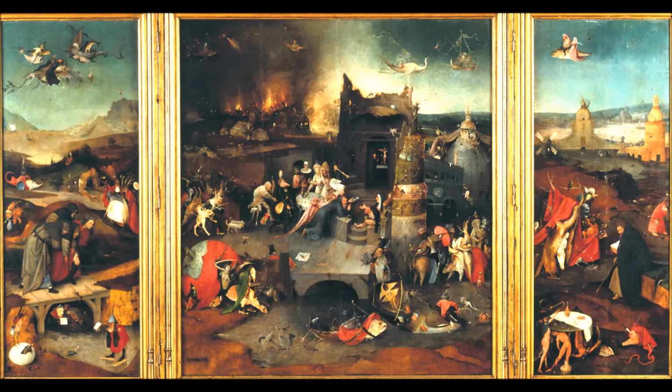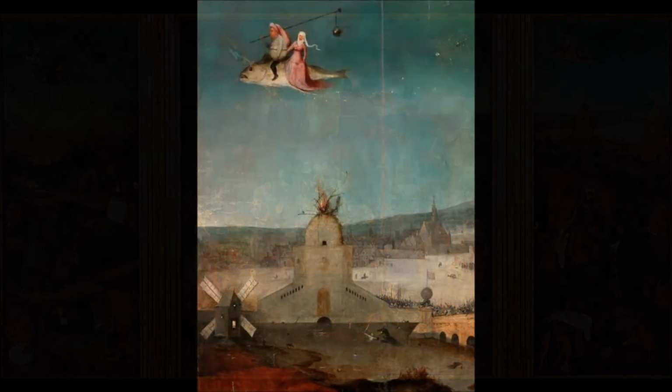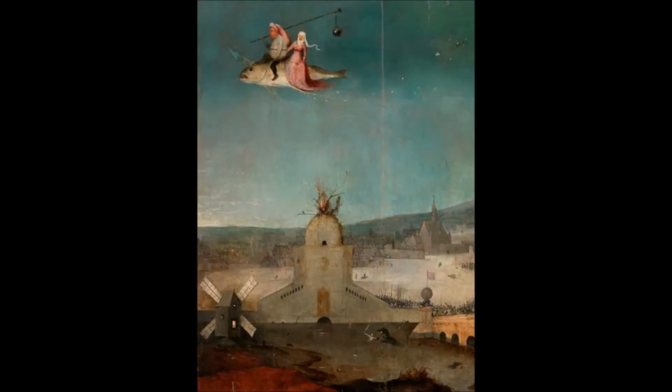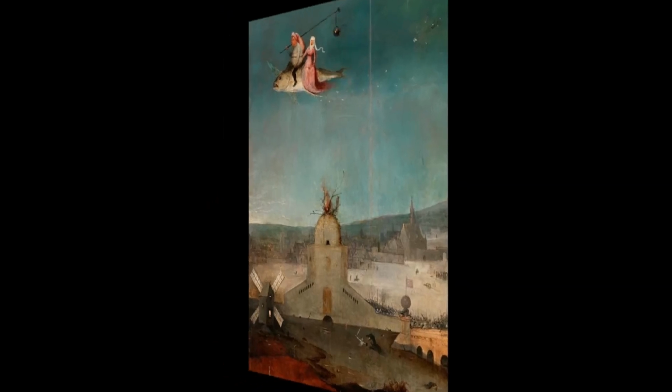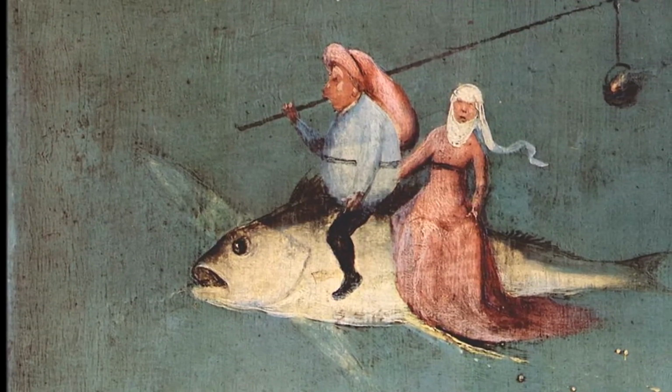Notice that in the left-hand corner we have Saint Anthony being tormented by fish, but in the right-hand corner we have a couple who are happily traveling very comfortably by fish.